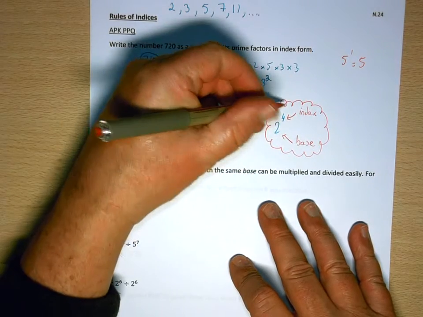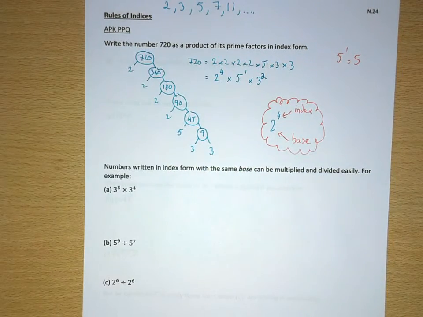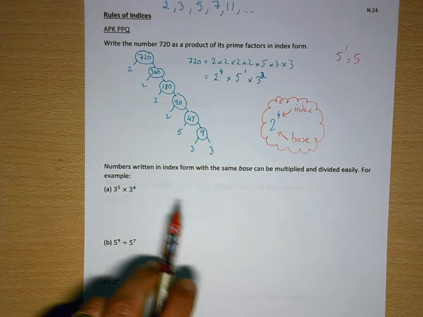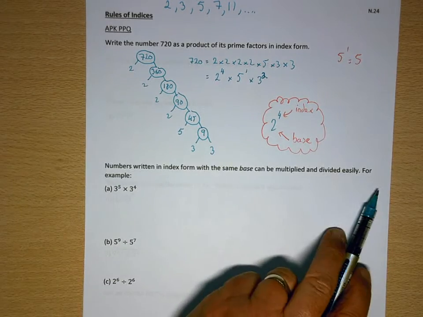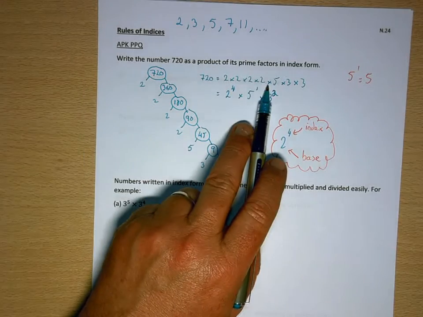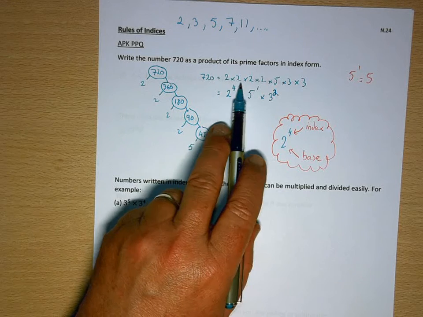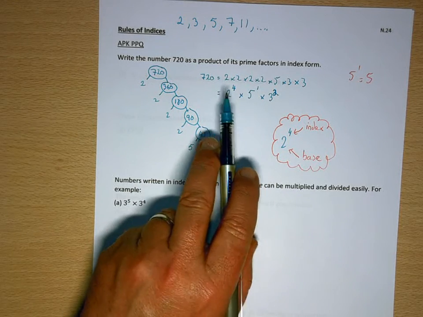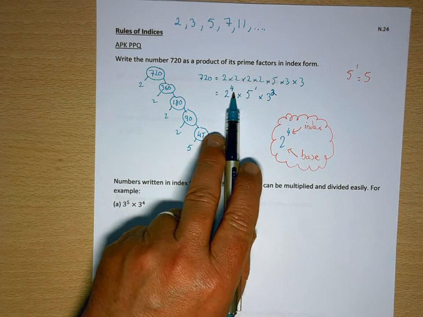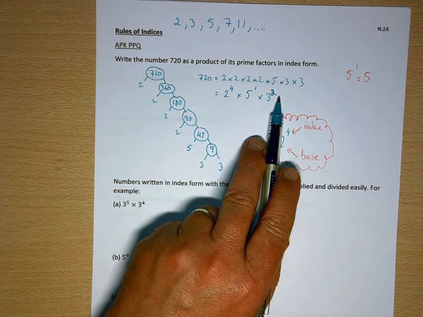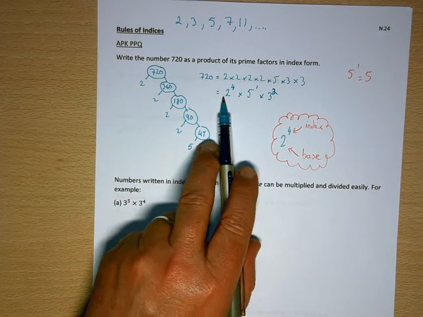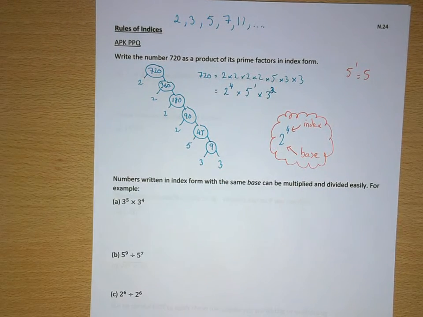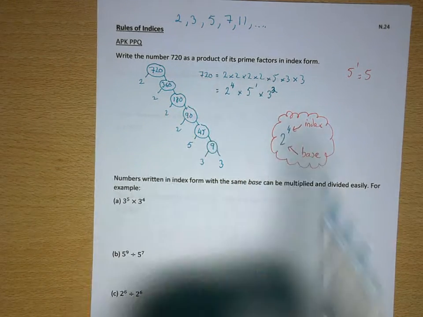So we raise a base to a power or an index. Numbers written in index form with the same base can be multiplied and divided easily. So going back to what I've got here, I can turn the 2 times 2 times 2 into a base and an index. I can turn the 3 times 3 into a base and an index, but I can't simplify that and that. The bases are different, so I can't combine them any further. I can evaluate them by working out what the answer is, but I know that that is 720.